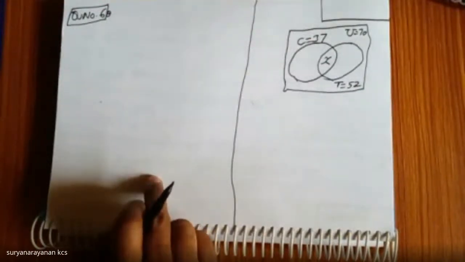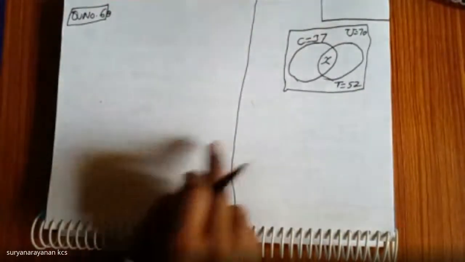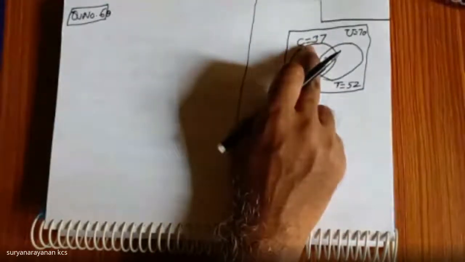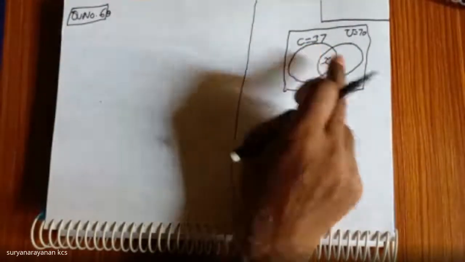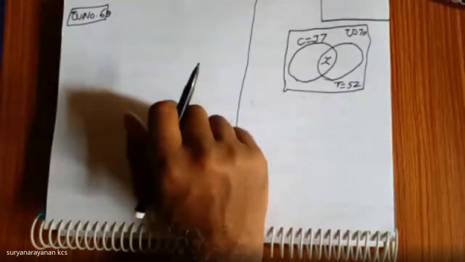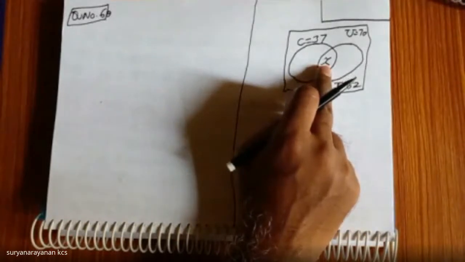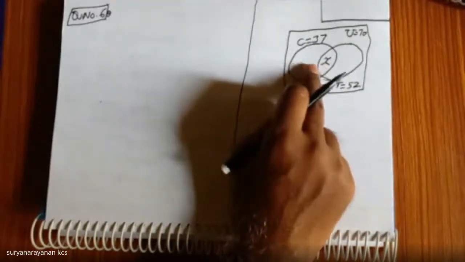Catherine told the correct answer, 37. I mentioned here 37, just above this circle. In this circle, total 37 people are there. But already X people are there.